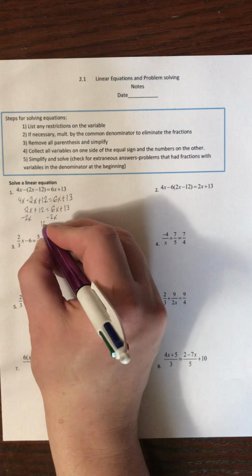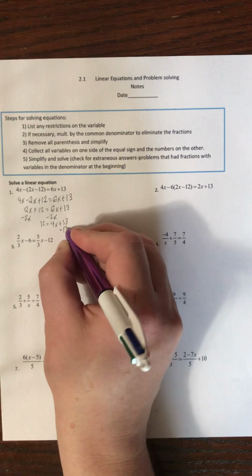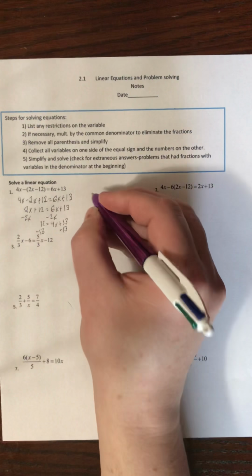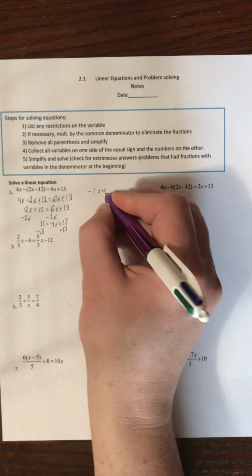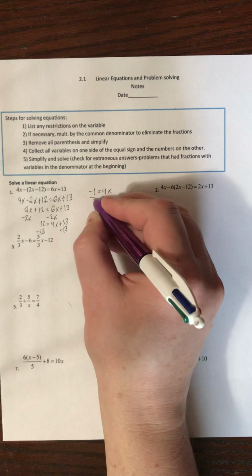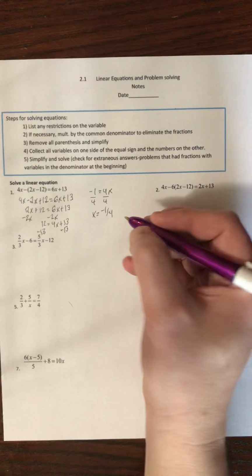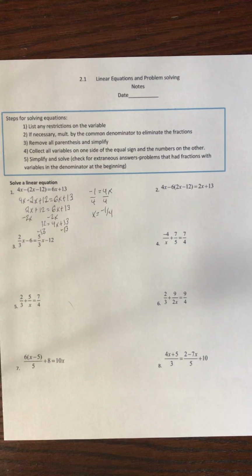So we have 12 equals 4x plus 13. I'll subtract that 13 from both sides. And I get negative 1 equals 4x. And then what do we do? Well, that's pretty straightforward. I divide by 4. And I get x equals negative 1/4. Now, I'm not going to say that you have to go back and put your answer back into the equation. That's a little bit ridiculous. But if you want to make sure that you're right, you can do that. There's nothing wrong with doing that, but I'm not going to take the time to do that today.